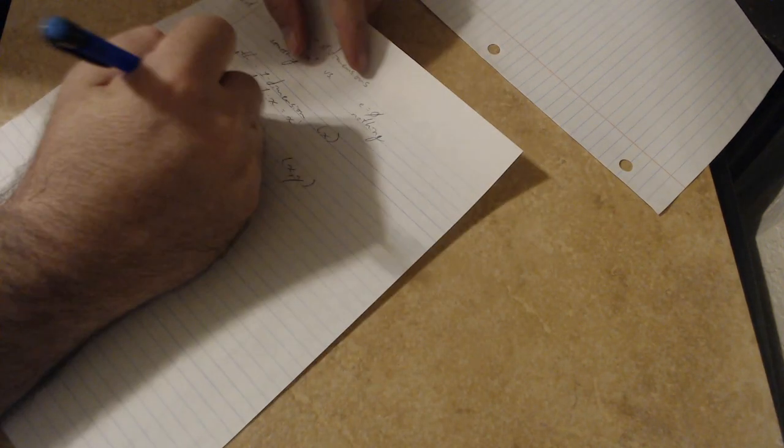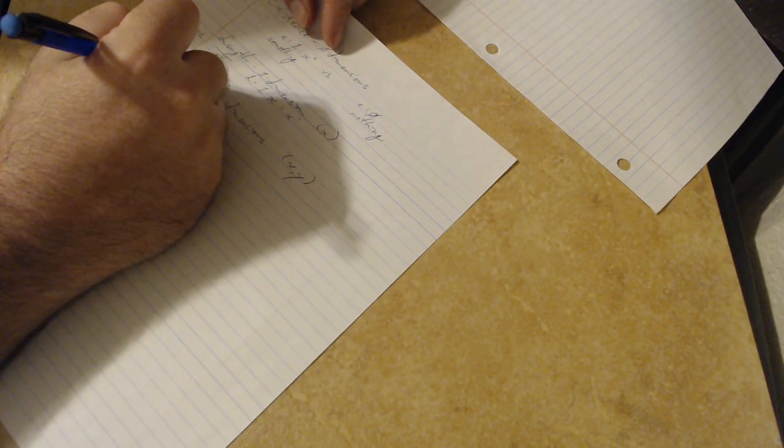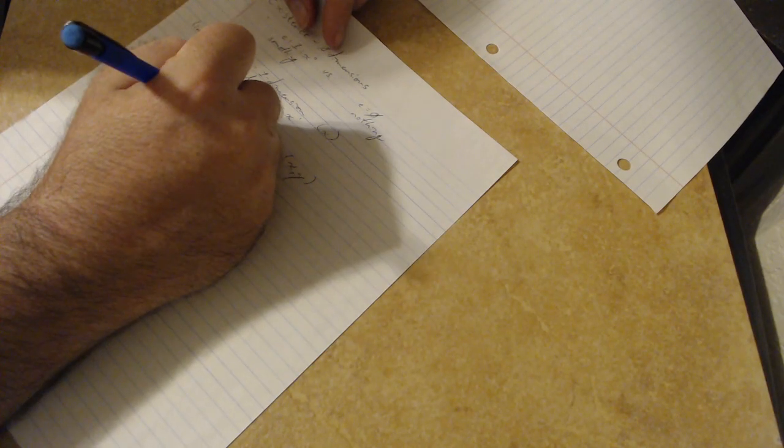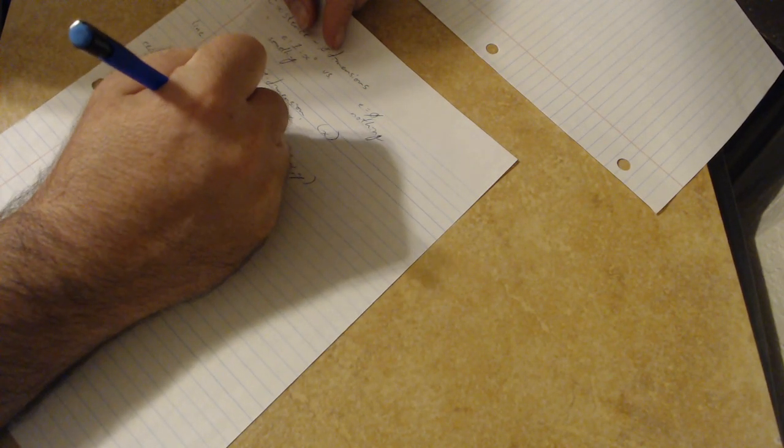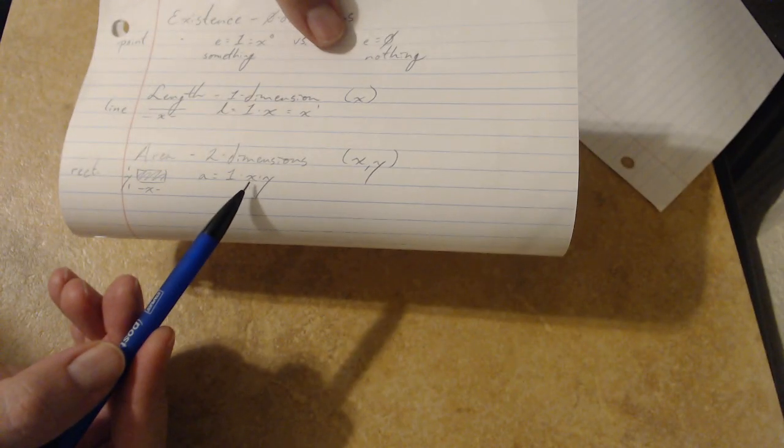So we can talk about the area of this as all of x times y. Or area equals 1 times x times y. And I think the more clever of you will understand why I'm saying all of, because once we start looking at other 2-dimensional shapes, we're not going to take all of it.